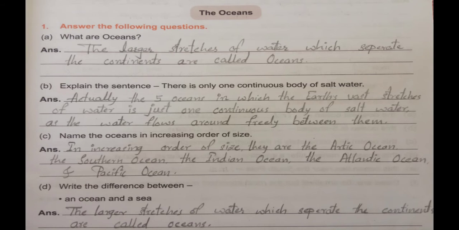The first one is the Arctic Ocean, then the Southern Ocean, the Indian Ocean, the Atlantic Ocean and the Pacific Ocean.